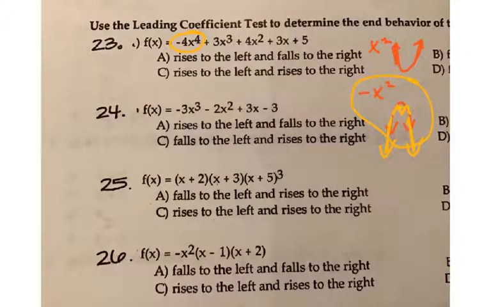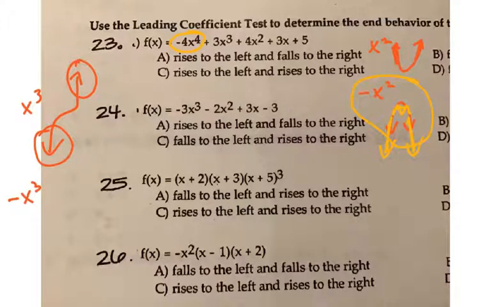Okay? Now, odd functions work differently. With odd functions, for example, if I had an x cubed, you ought to know it kind of wiggles like a snake like that. In other words, the right end goes up, the left end goes down. If we had a negative x cubed, it would flip and go the opposite way: the left side up, the right side down. And this applies for any odd-powered polynomial function graph.